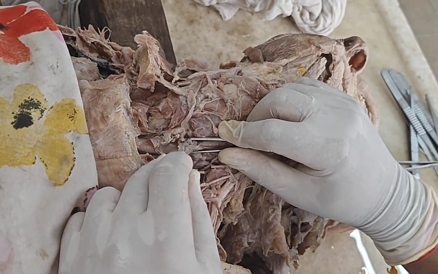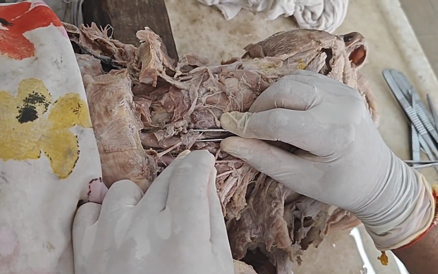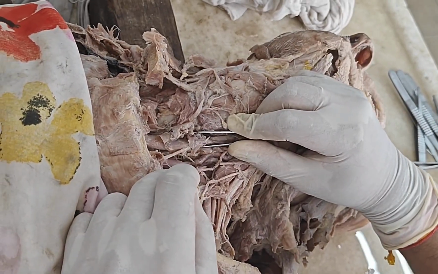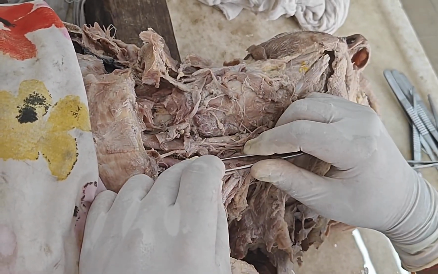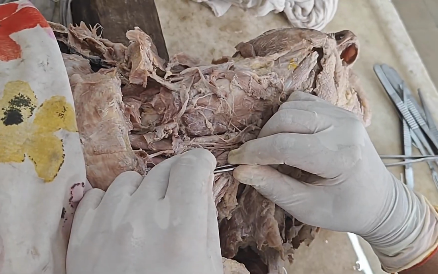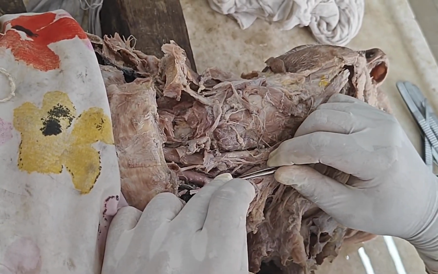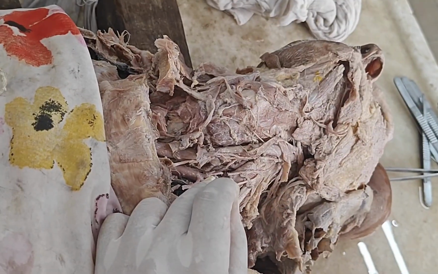So the first part we have already discussed. It gives the vertebral artery, the internal thoracic artery, and the thyrocervical trunk. The thyrocervical trunk again divides into three branches: inferior thyroid, transverse cervical, and suprascapular artery.